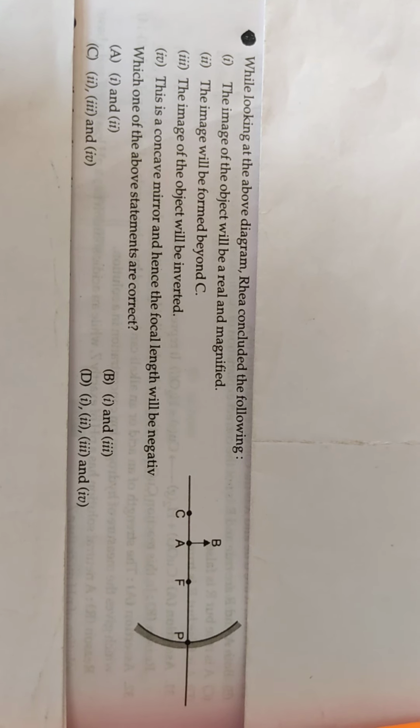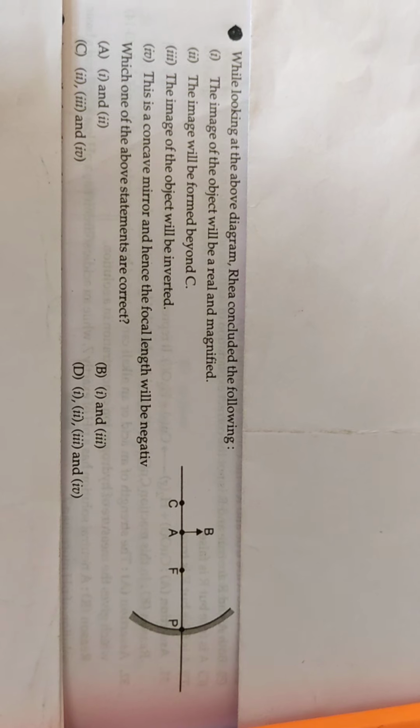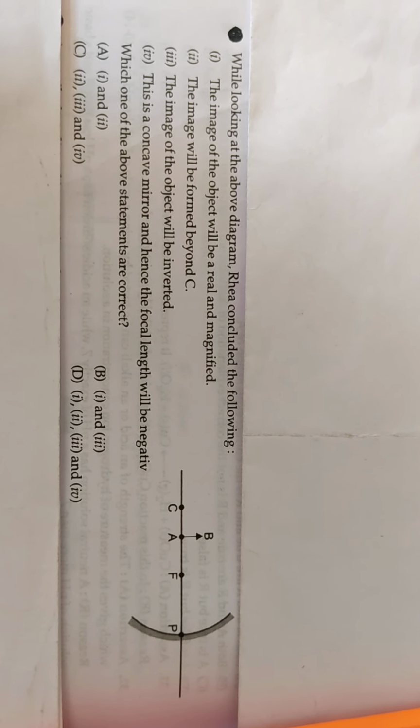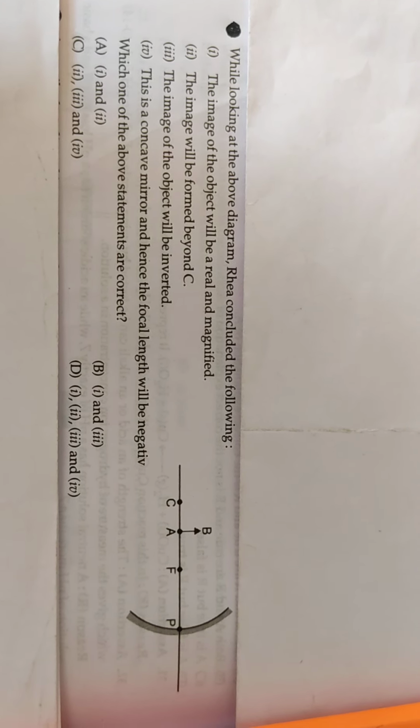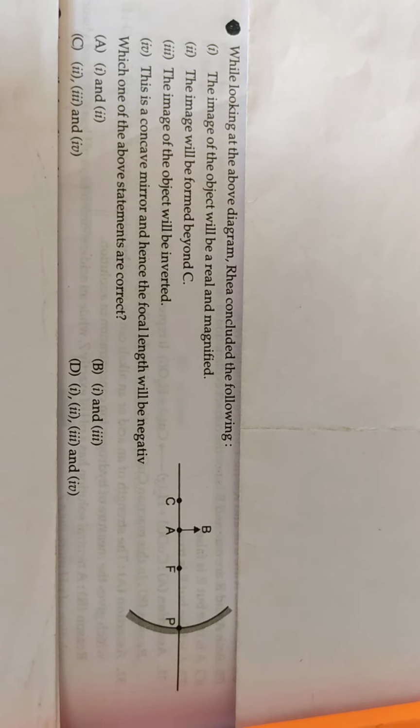Next MCQ is, while looking at the diagram, Ria concluded the following. The diagram is not drawn above, it is drawn on one side. While looking at the diagram, Ria concluded the following. The image of the object will be real and magnified.